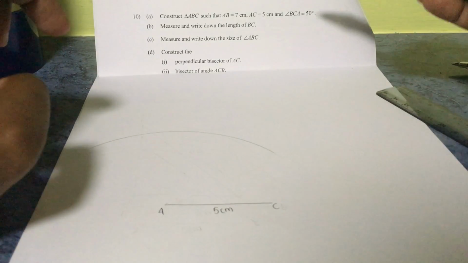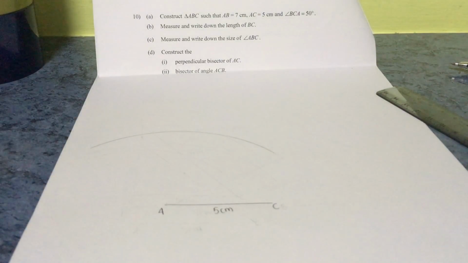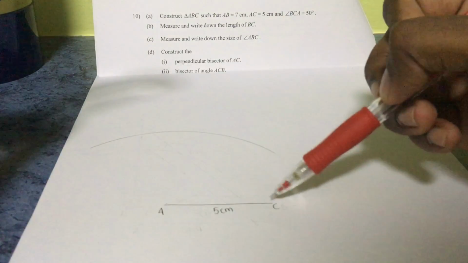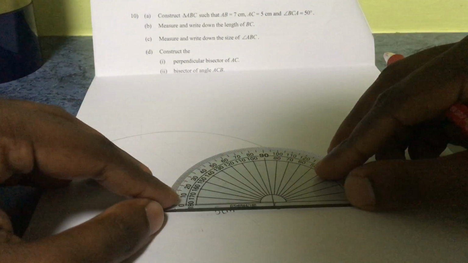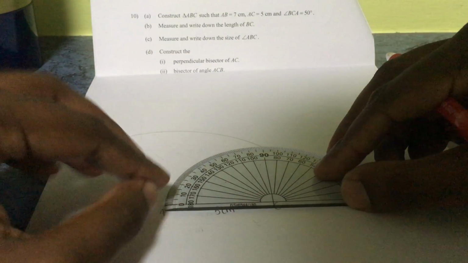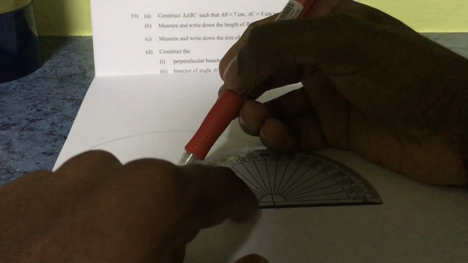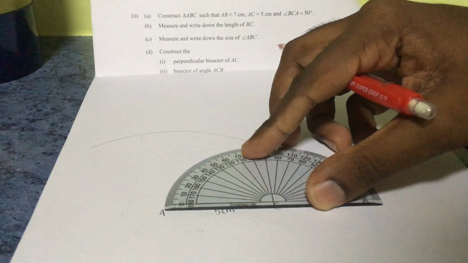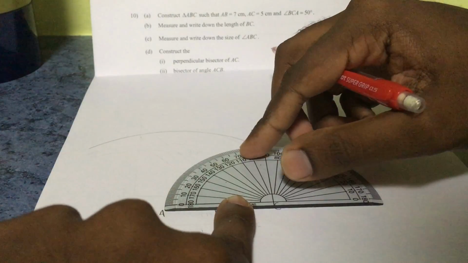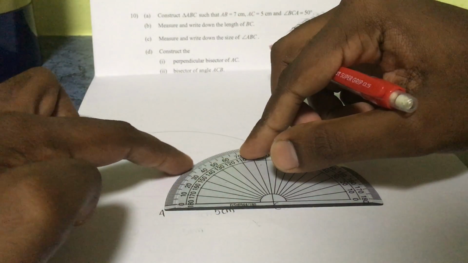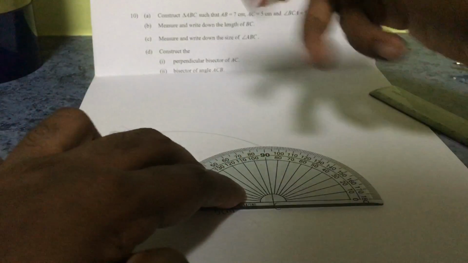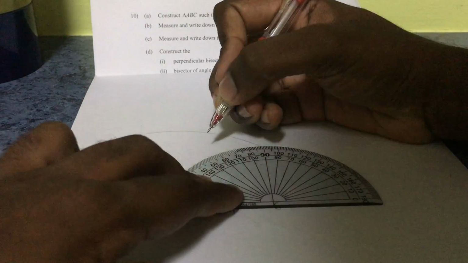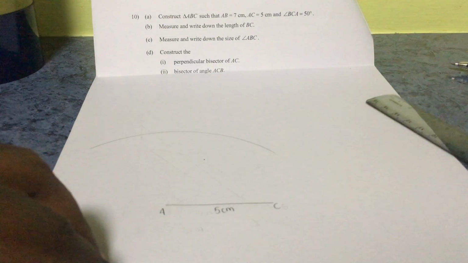Next information we have is angle BCA is 50 degrees. We know B can be anywhere here. C is here, our angle C, and A. So let's set the angle at C. And let's set where the 50 degrees mark is. So we go 0, 10, 20, 30, 40, 50 degrees. Let's make a mark at 50 degrees. Now the mark is made.